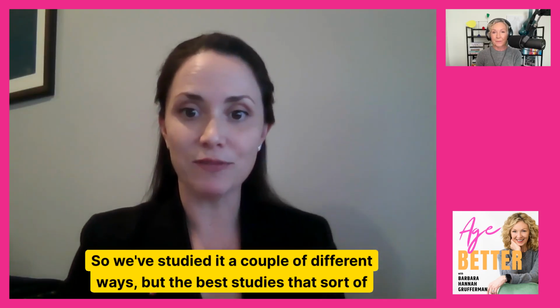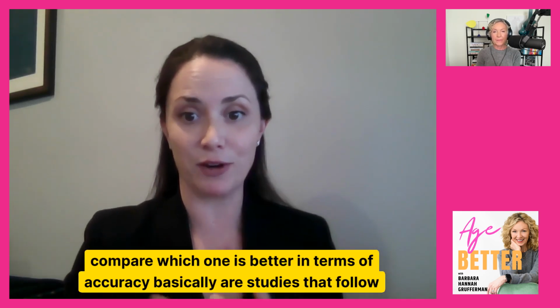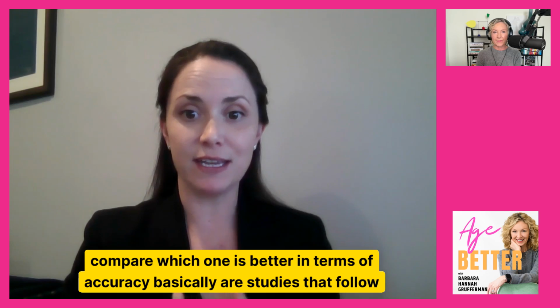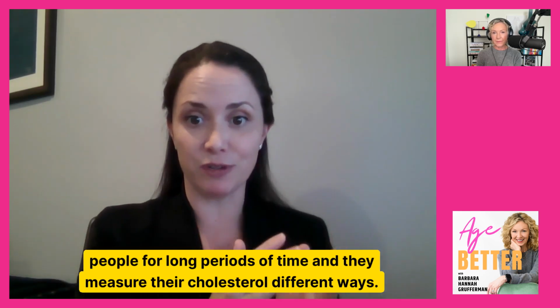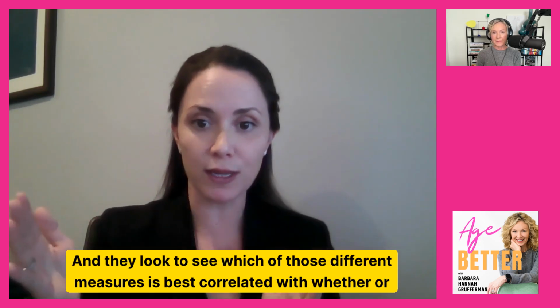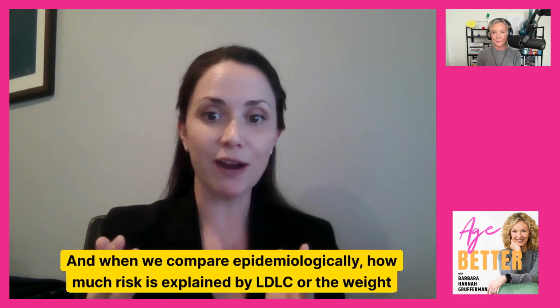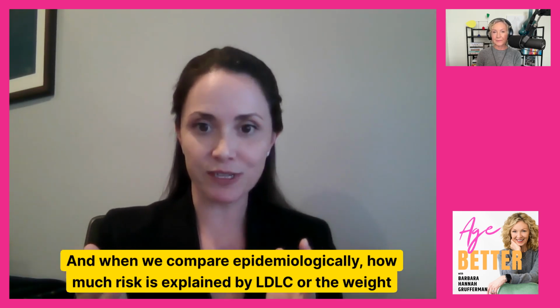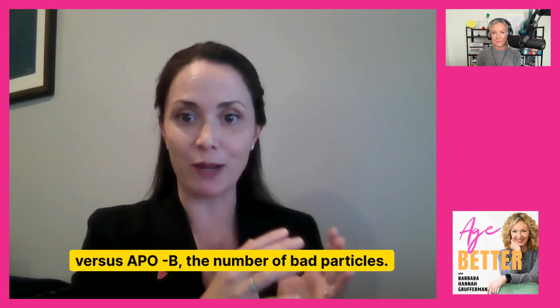But why is ApoB considered a more accurate marker for cholesterol-related heart disease risk? So we've studied it a couple of different ways, but the best studies that compare which one is better in terms of accuracy are studies that follow people for long periods of time, and they measure their cholesterol different ways. And they look to see which of those different measures is best correlated with whether or not they develop cardiovascular disease. And when we compare epidemiologically how much risk is explained by LDL-C, or the weight of LDL cholesterol, versus ApoB, the number of bad particles, ApoB wins out almost every single time.